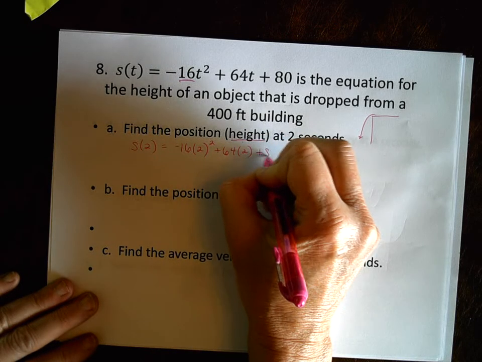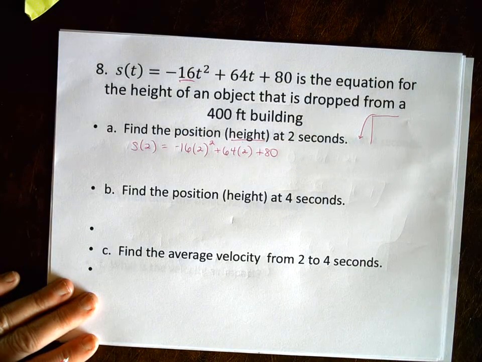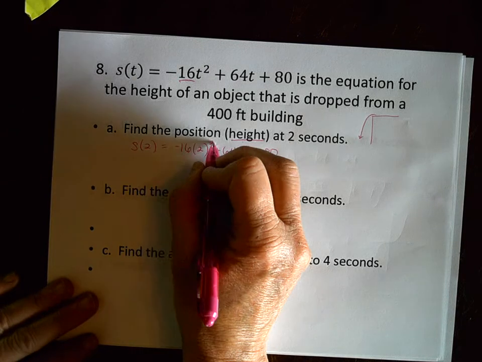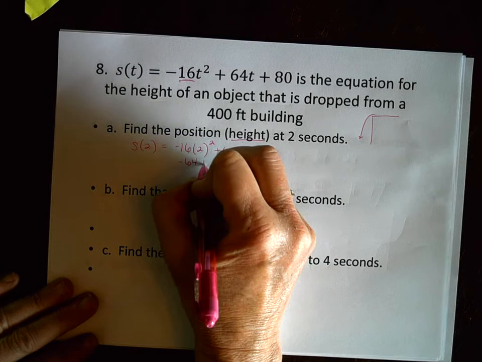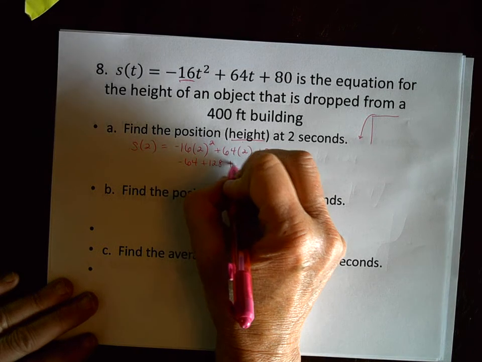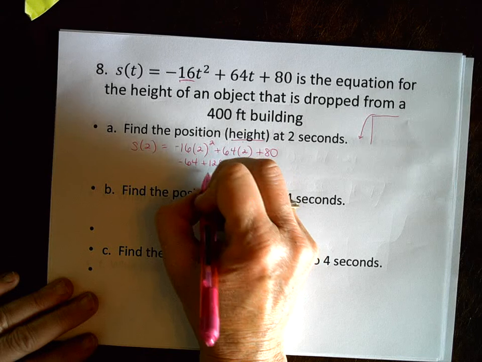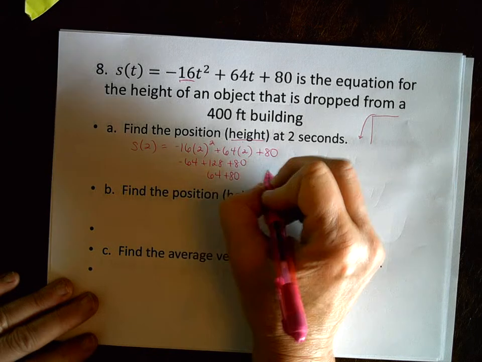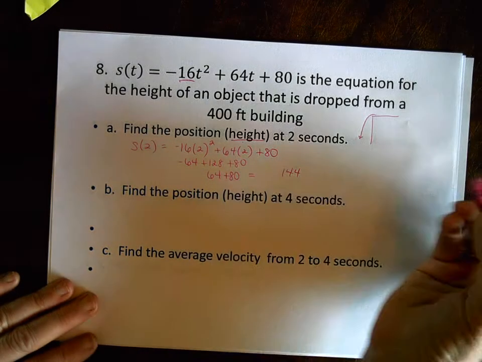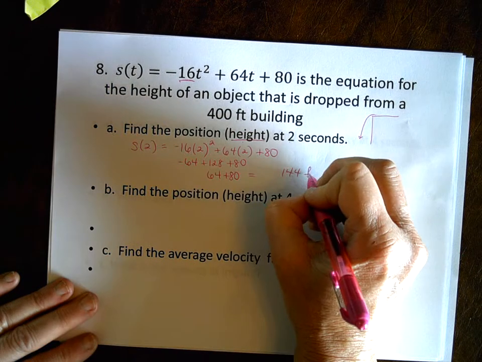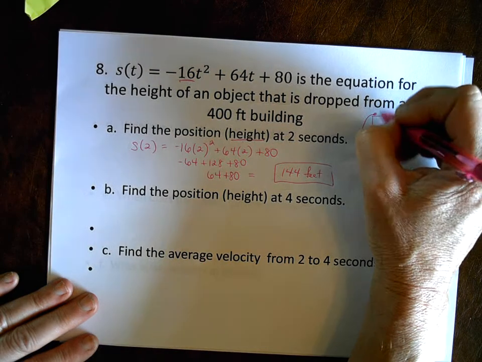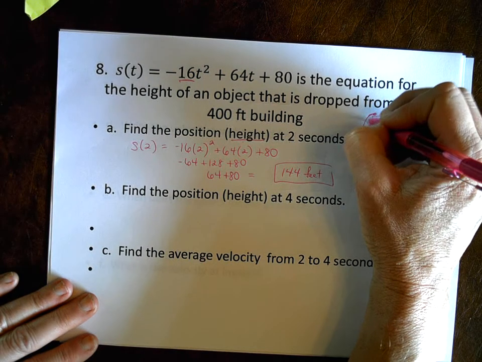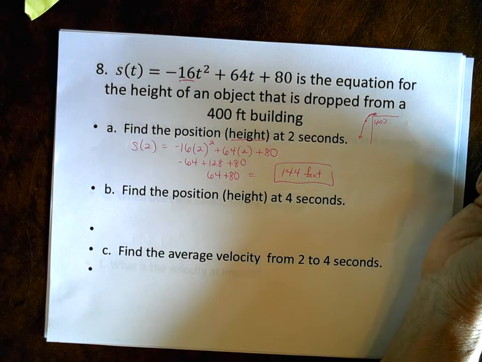We only use the derivative if we're talking about velocity. So order of operations, that's 4. Negative 16 times 4 is negative 64. That's 128 plus 80. That's 64 plus 80, which is 144. And this time we know it's feet. So it starts at 400 feet high. After 2 seconds, it's dropped down and it's at 144.